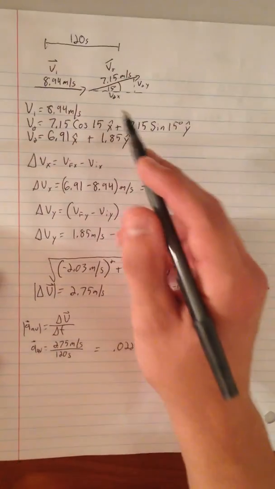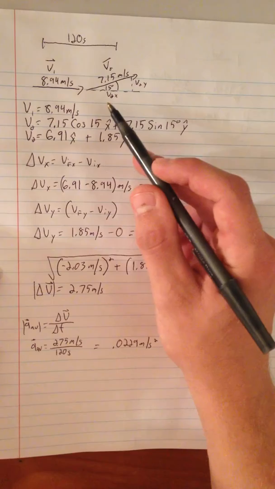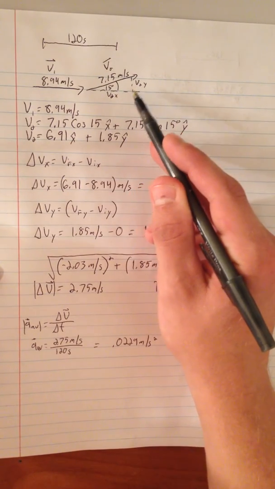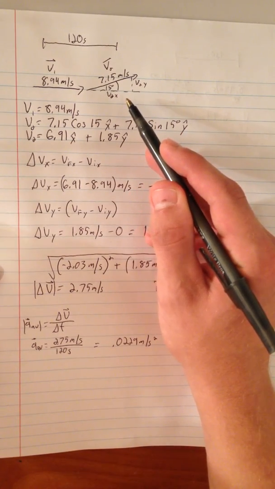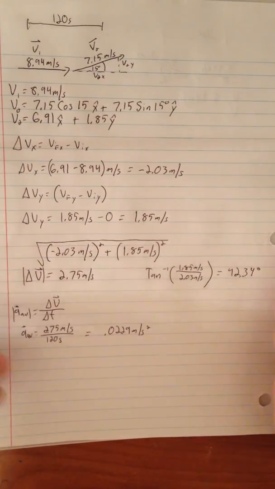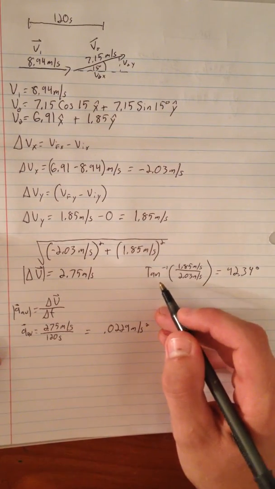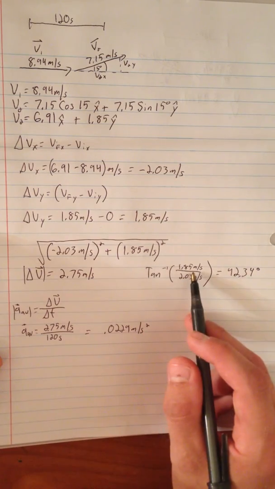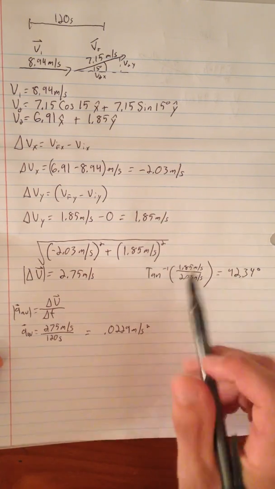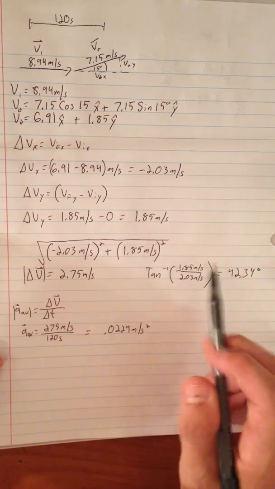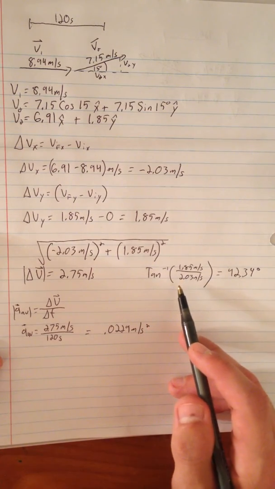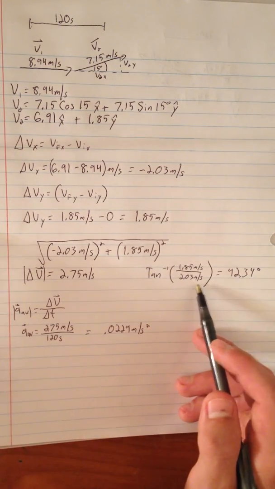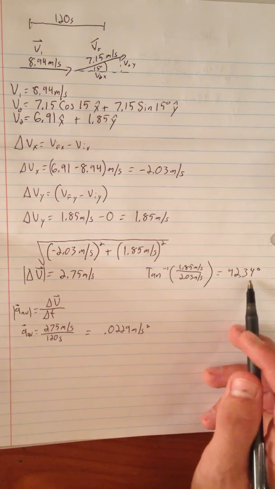We know that the tan is the opposite over the adjacent. So we take the tan of the opposite, which is this y, 1.85, over the adjacent, which is the x, 2.03 meters per second, which equals 42.34 degrees.